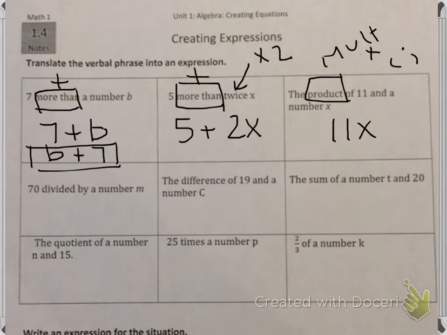The next one says 70 divided by a number m. So we're going to take 70 and you could write it as divided by a number m, but now that we're in these higher math classes, we really should write division as a fraction. So 70 divided by m really should be written like this, not with that division symbol. Okay, the next one, the difference of 19 and a number c.